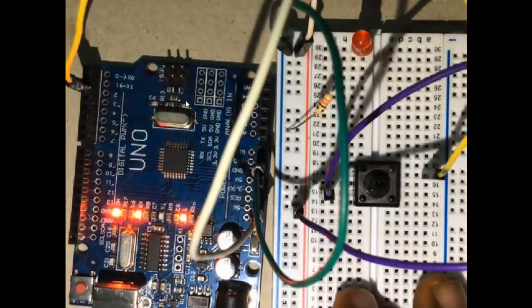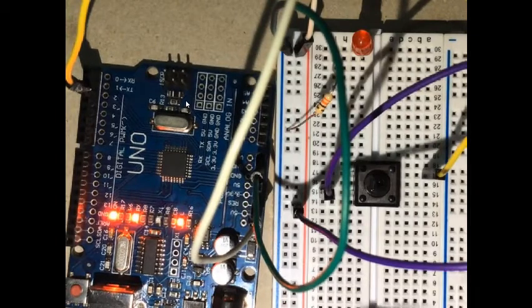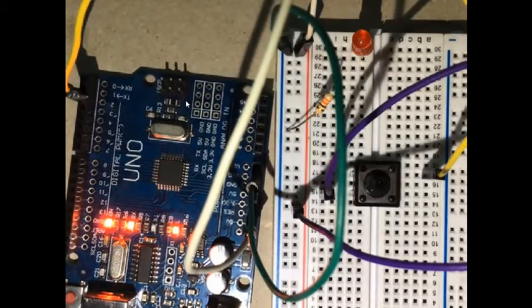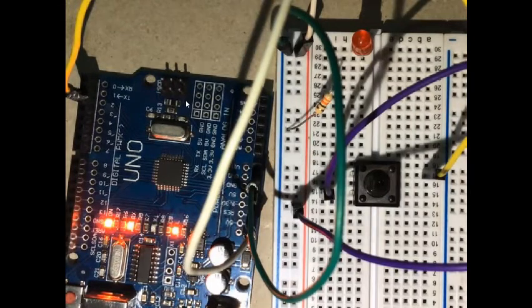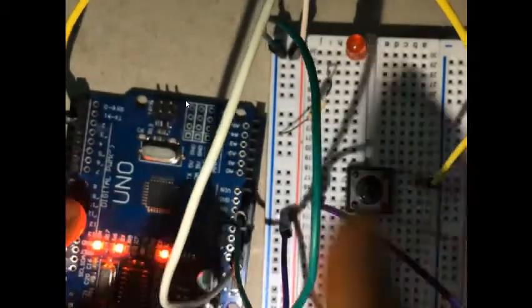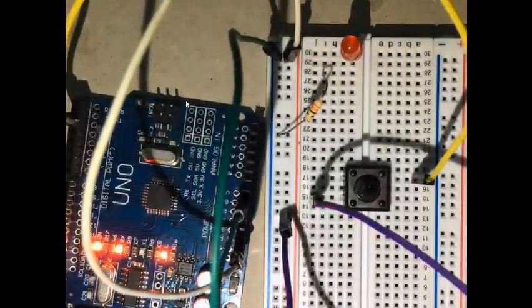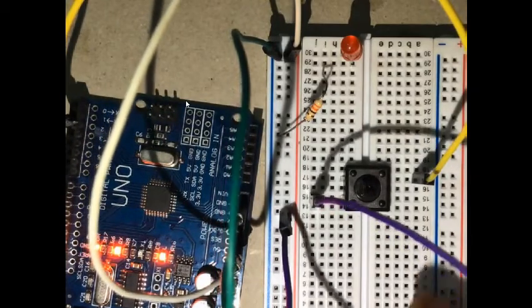But this is not always the case. That is why we add a resistor to bring down the level of the voltage. Okay, just go down. You will understand it. And I want you to read a little about it online or something. Okay, this is a button, right?